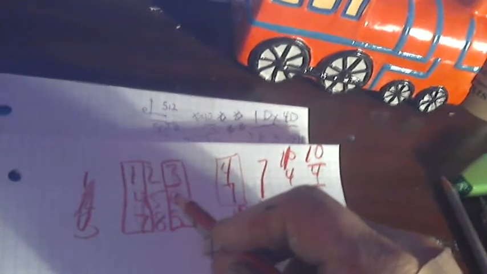Okay, then this will be 4. Then 7 and 9 is 16. This will be 7. So this side represents this side. So which side is the fake side? This side has to be the fake side.